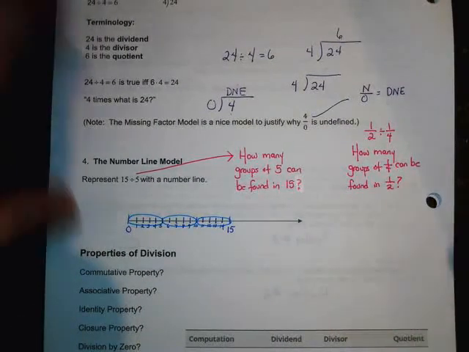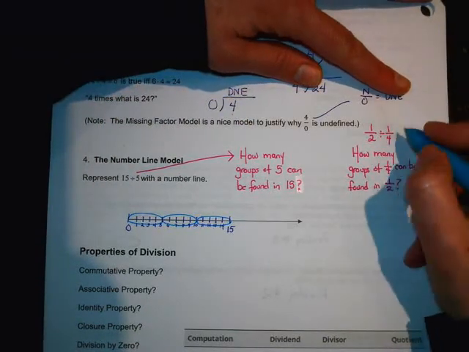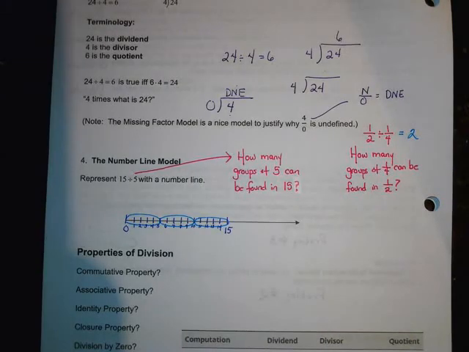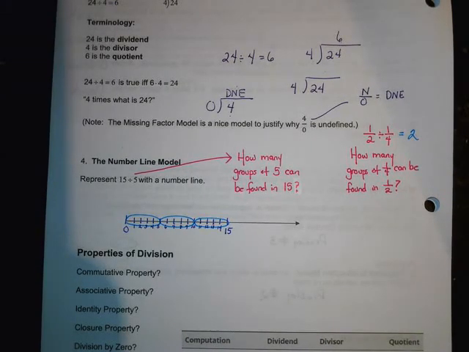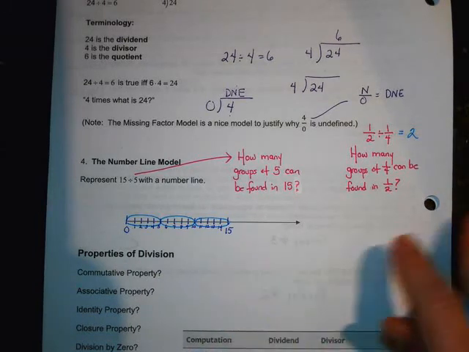So how many groups of 1/4 can be found in 1/2? 2. The answer is 2. And we did division without actually knowing any rules for division for fractions. It's a neat concept. All right, but we'll hit that when we hit the chapter in fractions.